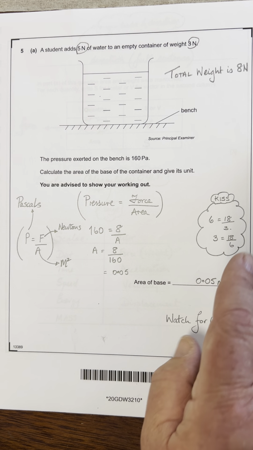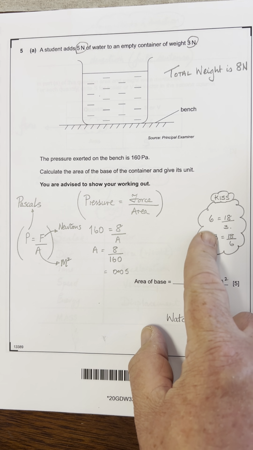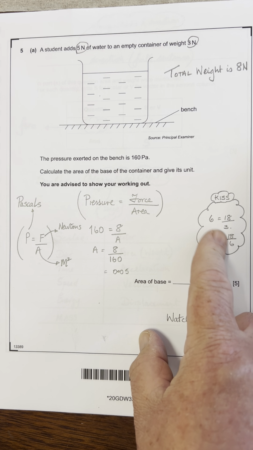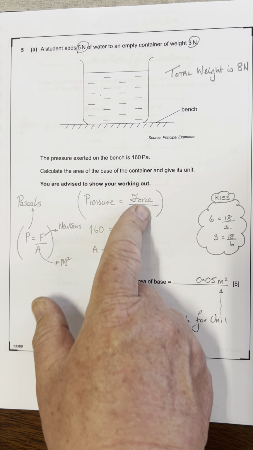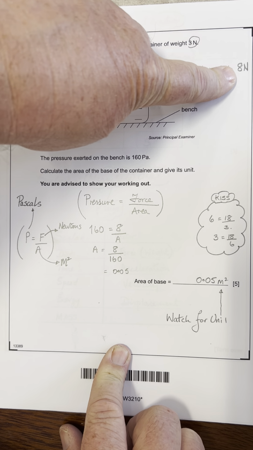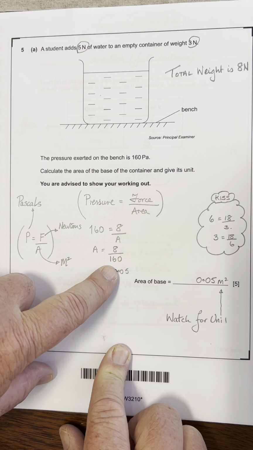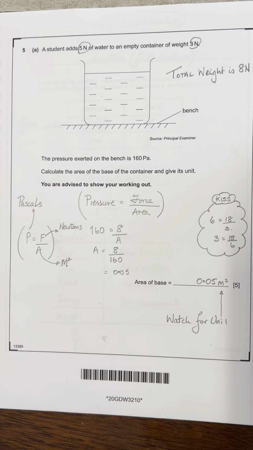Right? Again, I've done one of the simple how to rearrange a formula over here. You take your time in the exam. So pressure equals force over area. Don't forget the total weight was 8. So the area is equal to 8 over 160. Now please don't be stupid.